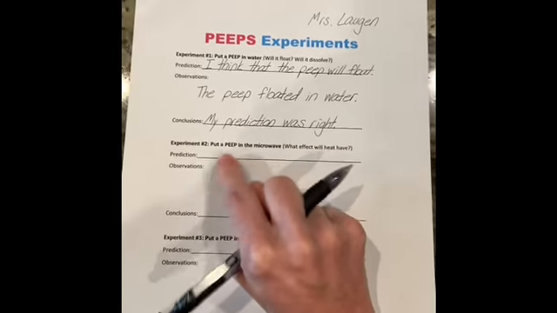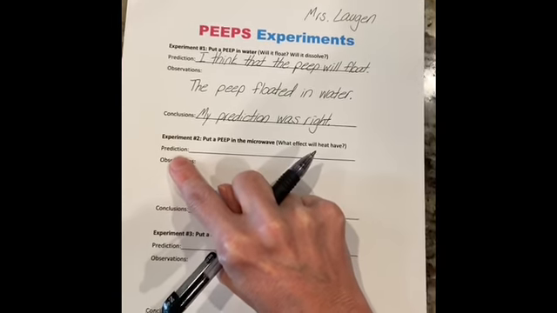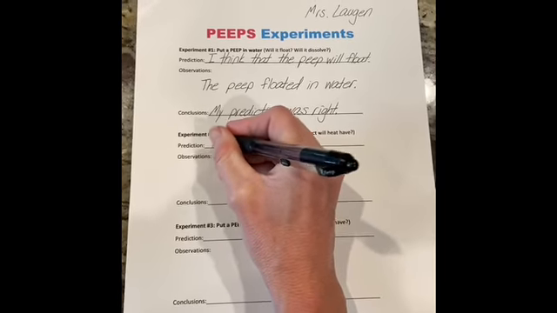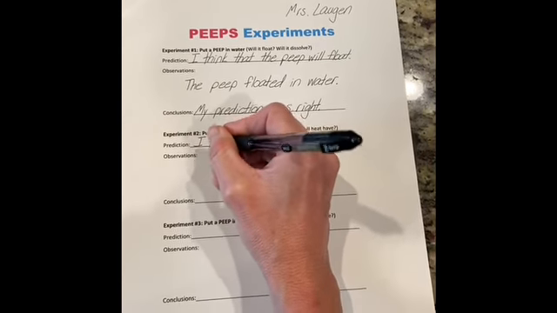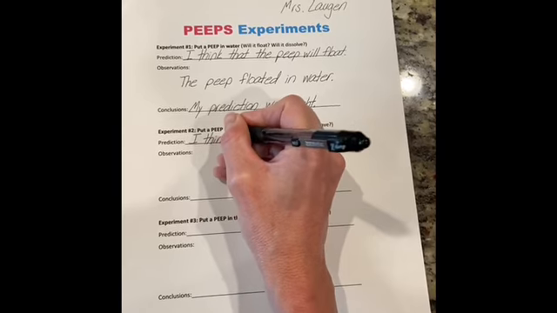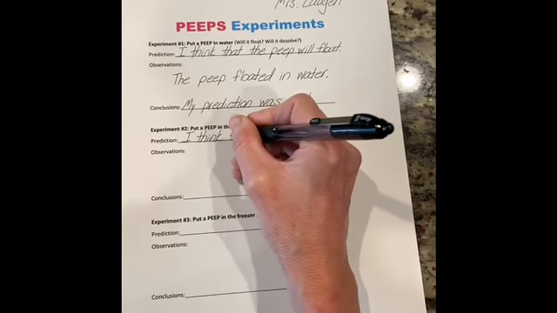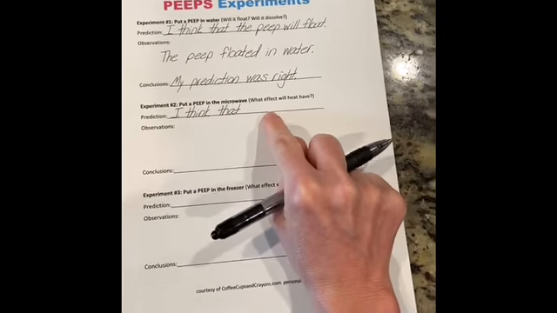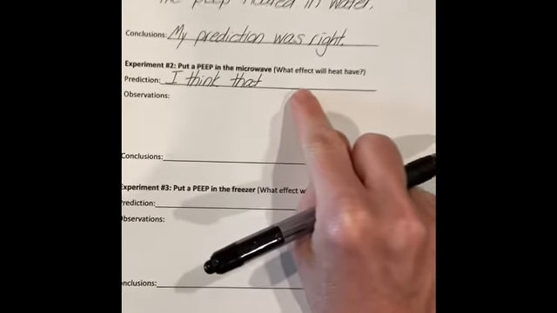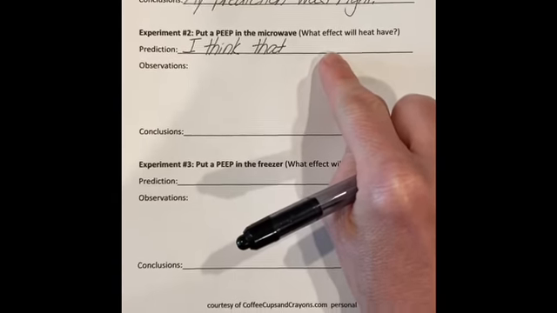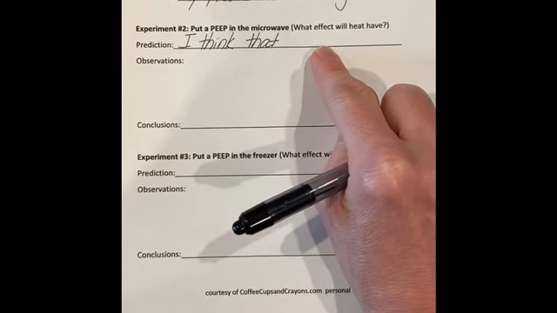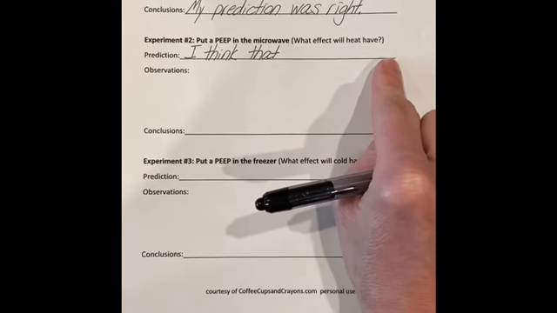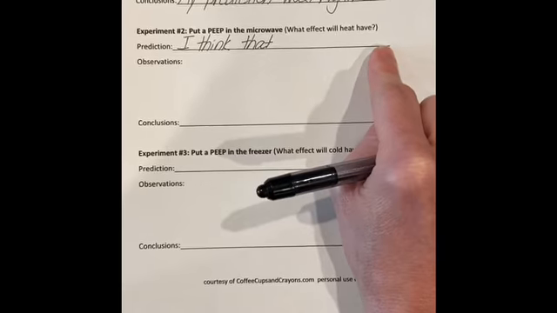So we need to make another prediction or hypothesis again here. Remember, starting with capital I, finger space, I think that. And you can go ahead and make your guess now. What do you think will happen when we put that peep in the microwave? Go ahead and finish that sentence and don't forget your punctuation at the end.